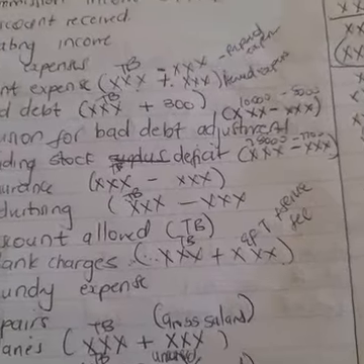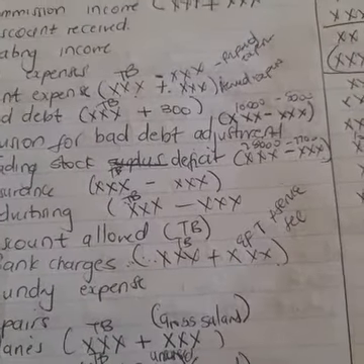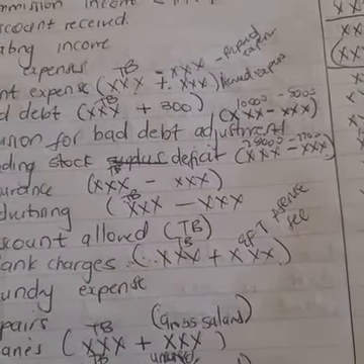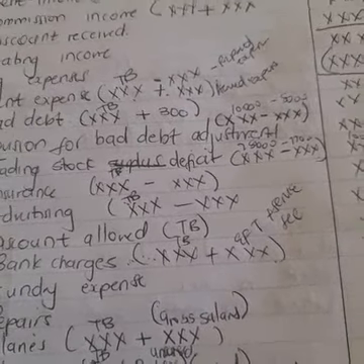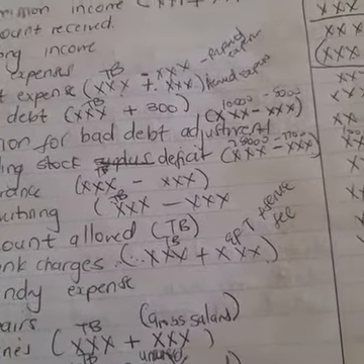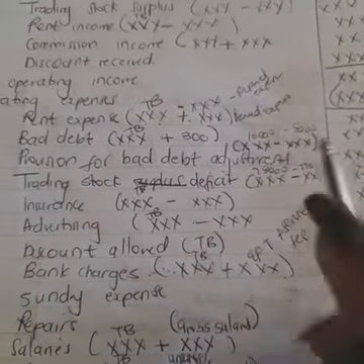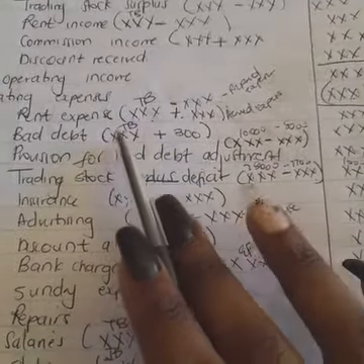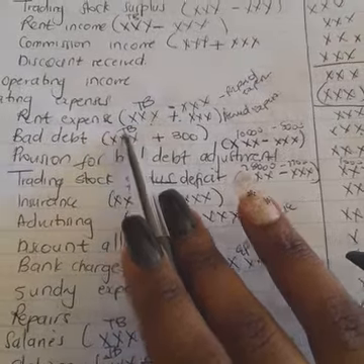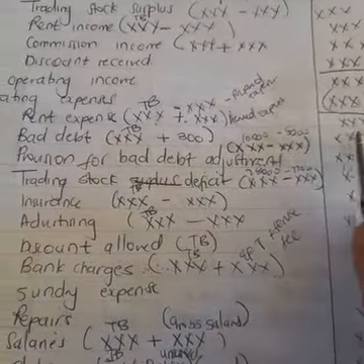Or sometimes they may tell you, okay, this person has been declared insolvent and his estate paid only 20% of the total amount that they owe us, so write off the further amount that was not paid, you see. So you're going to add to bad debts, this amount comes from your trial balance, you add them together, then you put the total here.